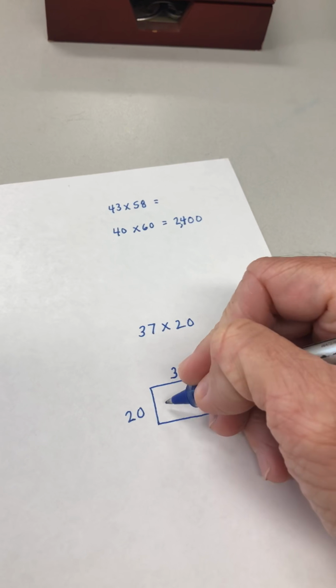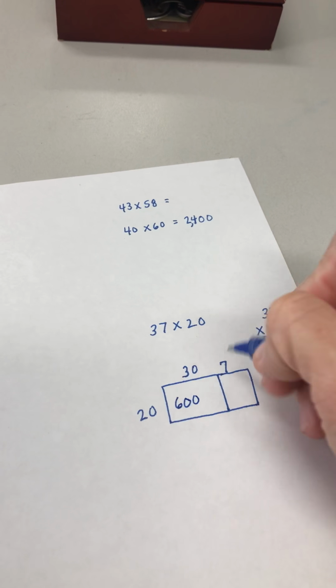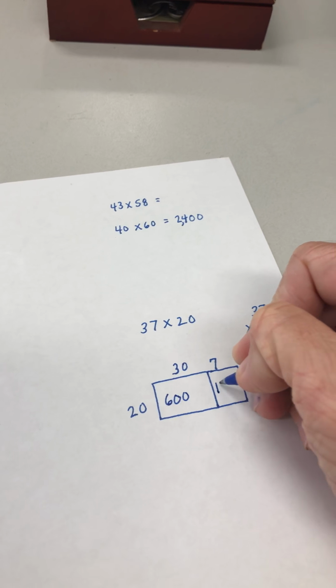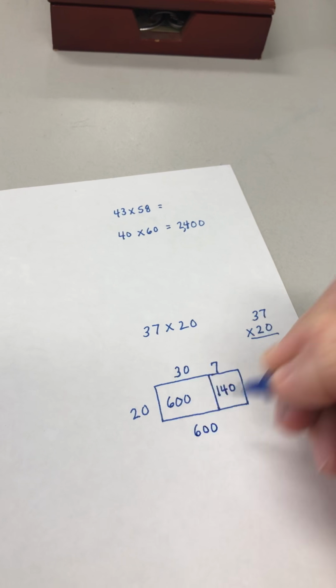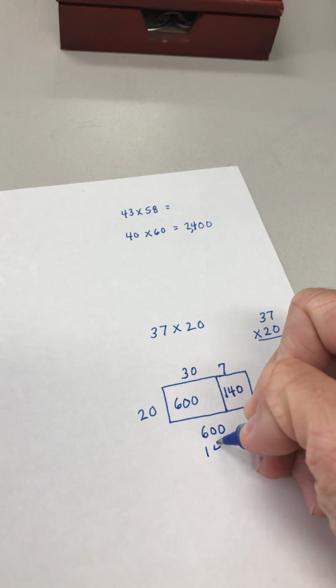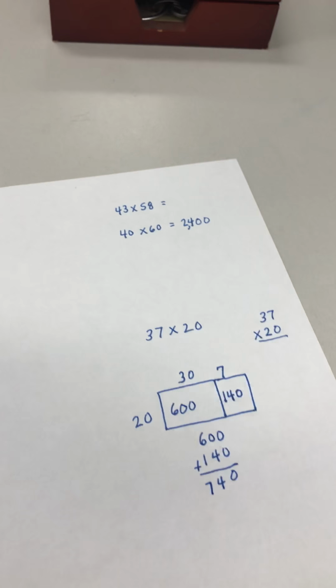So 20 times 30 is going to be 2 zeros for 600. And 20 times 7, 14 tens, which is 140. Those are called partial products, so I'll add my partial products together. My final answer is 740.